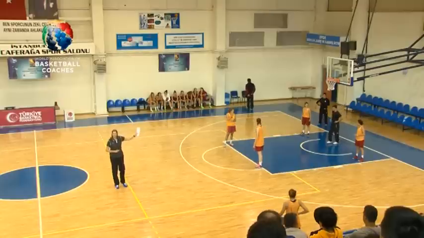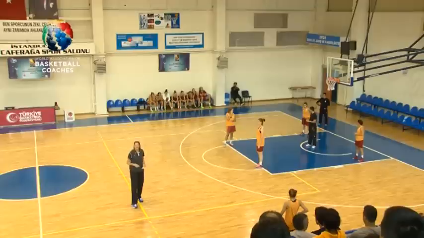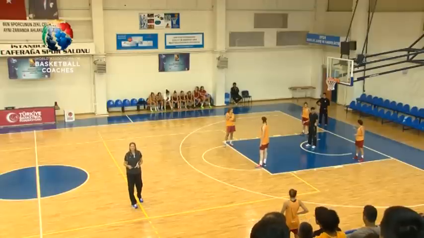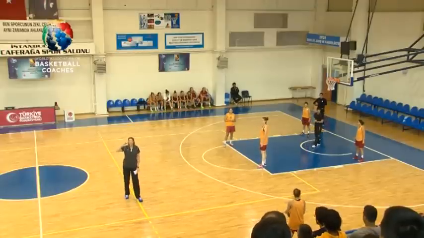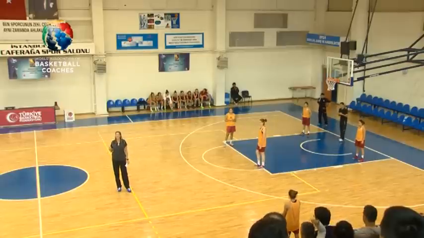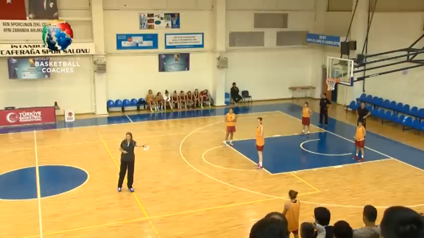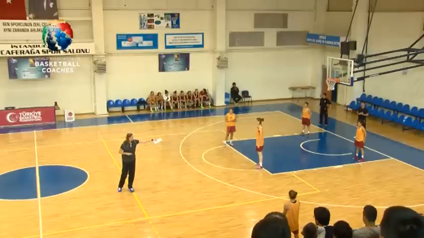And all 3 of your guards, or 4 of your guards if you run a 4-out set, have to know every position. So that when you see an adjustment in a game, you identify where you can make a change and where you can be effective. Your players have to know, if I put her in that spot, what am I doing over here? Right now, hopefully she knows what's going on down there.